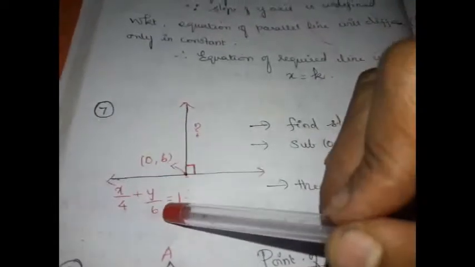And we need one more point to find the equation. We will go with the slope-one-point form. But how to find that point? The (0, b) lies on this, but we don't know the value of b, right? So substitute that (0, b) in this equation, because that (0, b) also lies on this line. If we substitute (0, b) in this equation, we can find our b value. So we can get our point. So point, slope, one-point form.